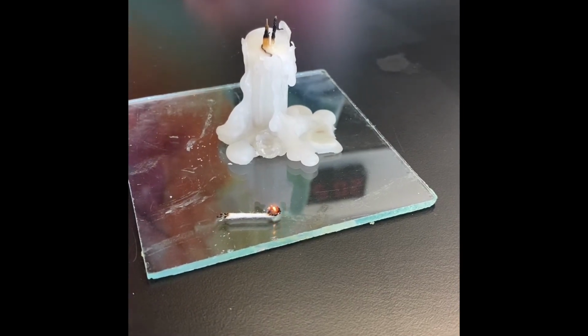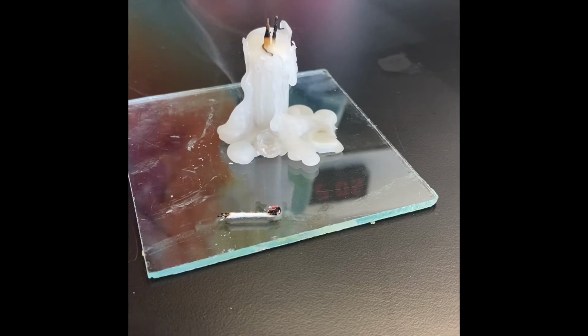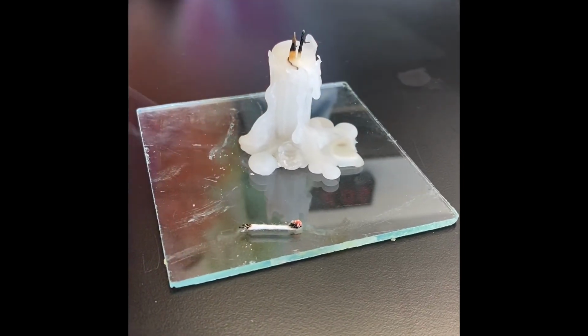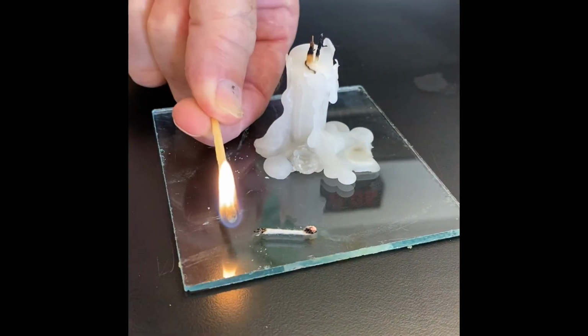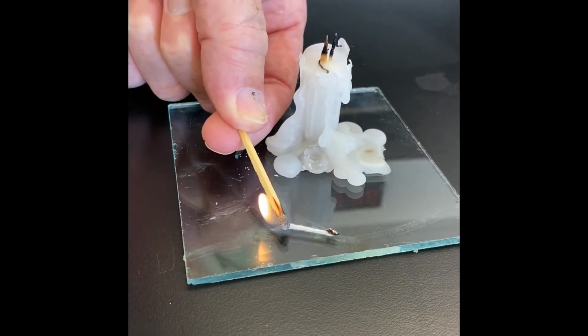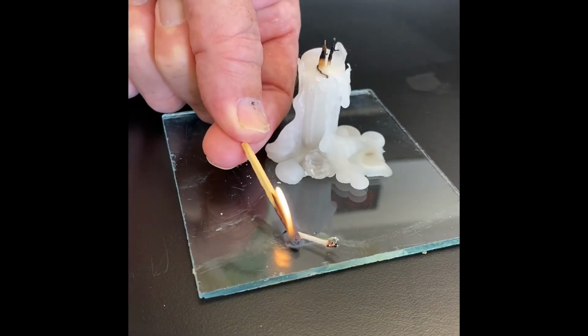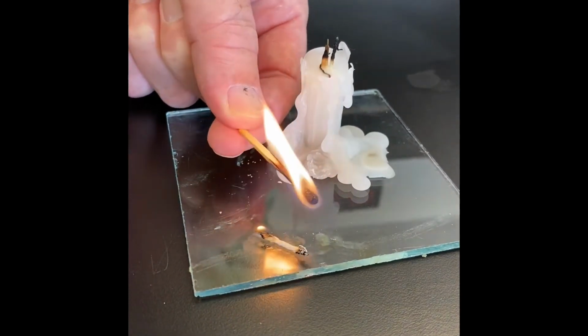Seems like it's burning a little bit, but then it kind of goes out. It can't maintain the flame like when the candle was burning. Now it seems like I can't light it at all.